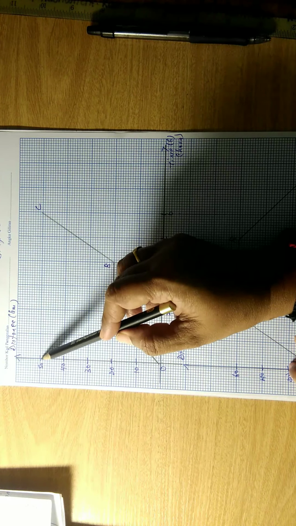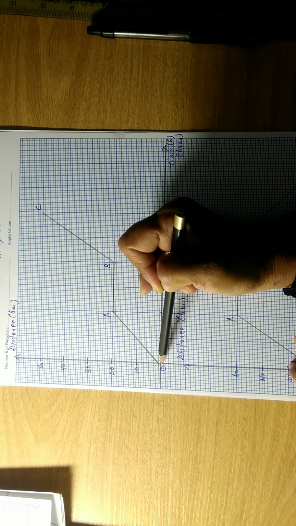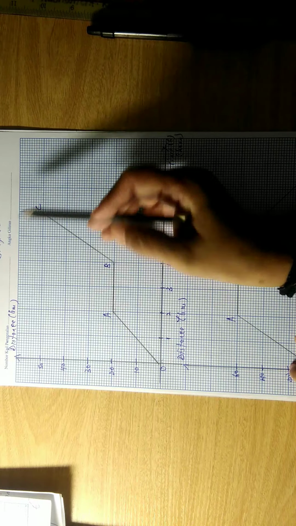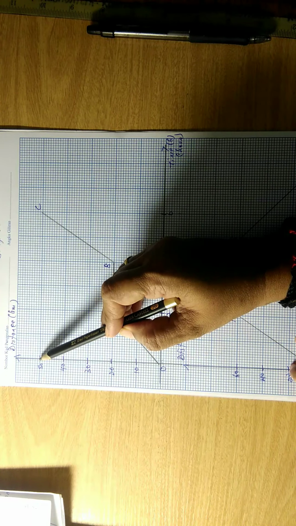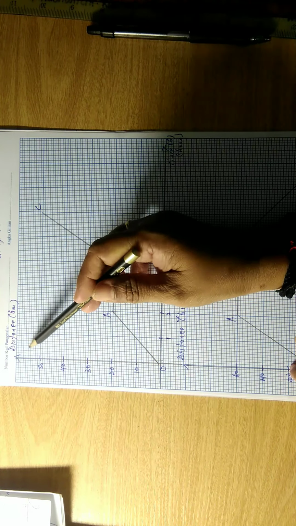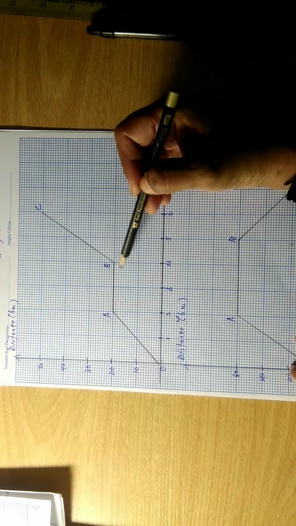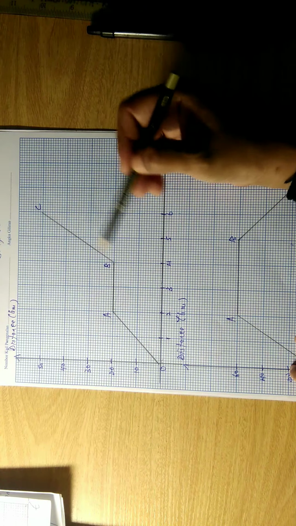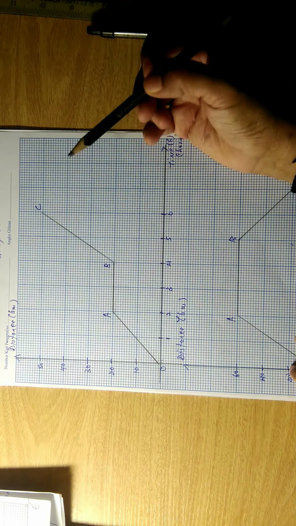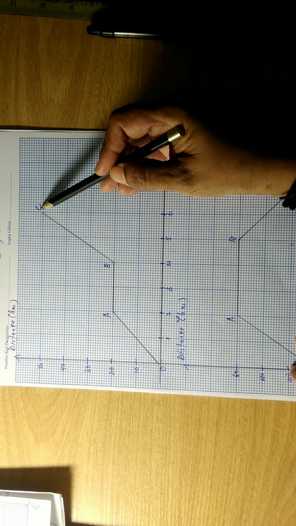This is where the object reaches from its original point O. So from here up to here, the particle has moved 50 km. Distance is in km. That's the distance covered. Here the straight line gradient is positive, meaning the speed is increasing from B to C, until it reaches point C.